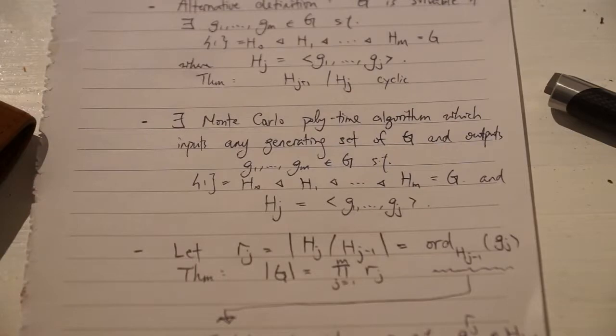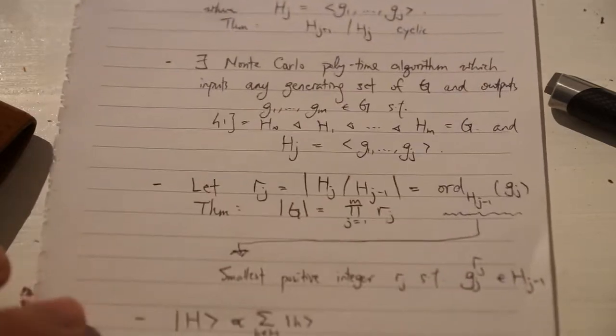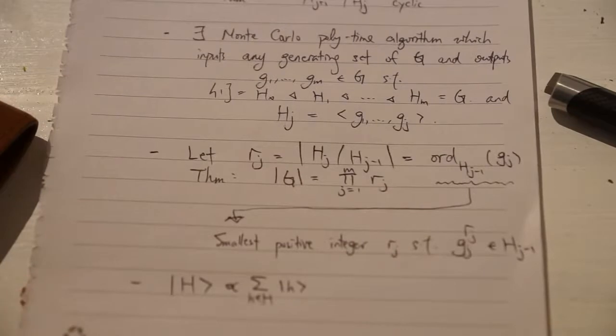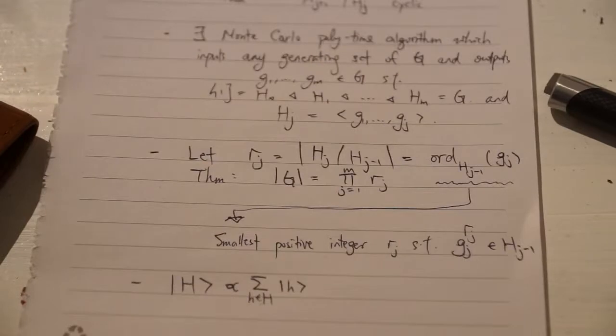Once we have defined this sequence of normal subgroups H0 up to Hm, we can define the order of the quotient group Hj over Hj-1 to be rj. We also call this the order of the element gj with respect to the group Hj-1.